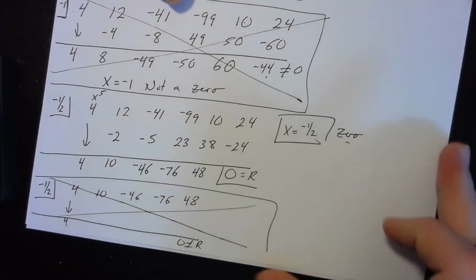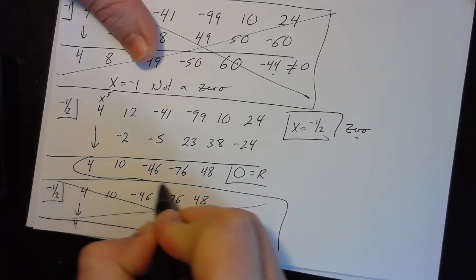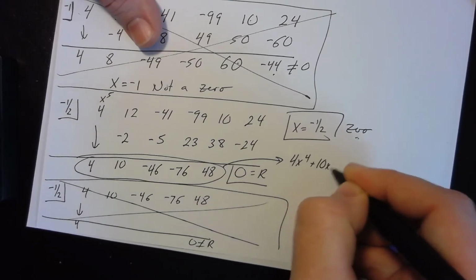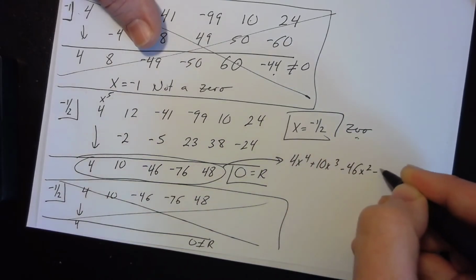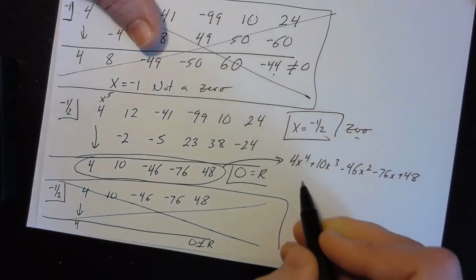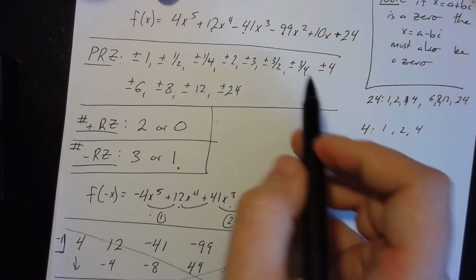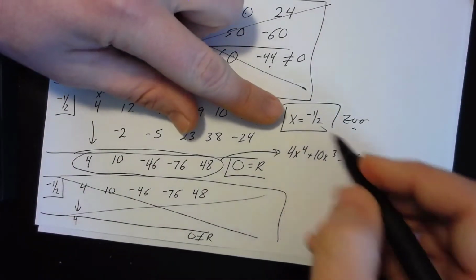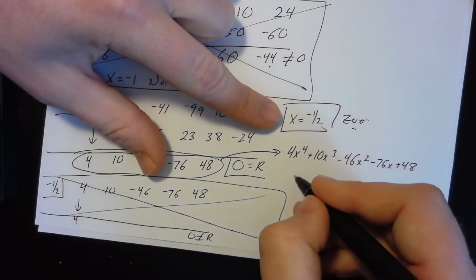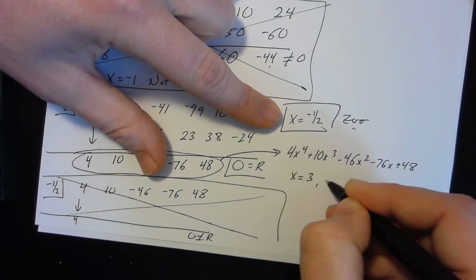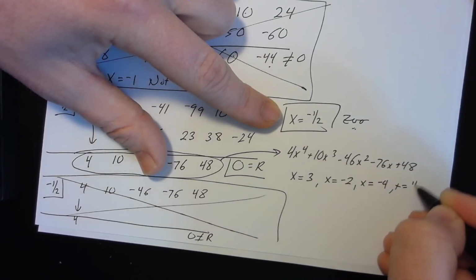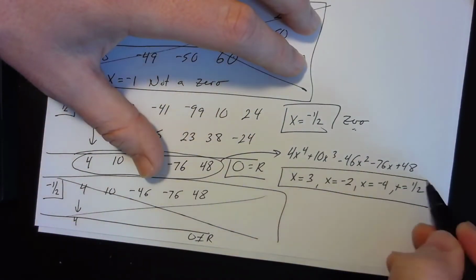Now, to finish this problem, you're simply going to work with this reduced polynomial, which remember, is 4x to the 4th plus 10x cubed minus 46x squared minus 76x plus 48. We're going to use this polynomial with the same exact PRZs to attempt to find the rest of these zeros. Now, for you to do this completely and clearly, you will end up finding that the values are x equals 3, x equals -2, x equals -4, and x equals 1/2. Okay, those are the 4 other zeros you're going to find from this after work and deliberation.